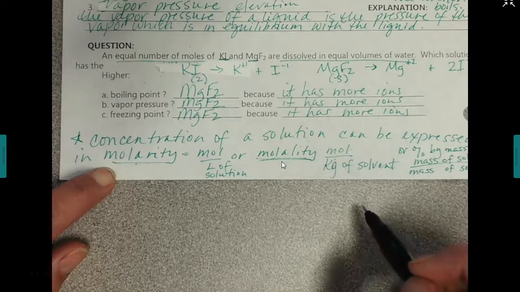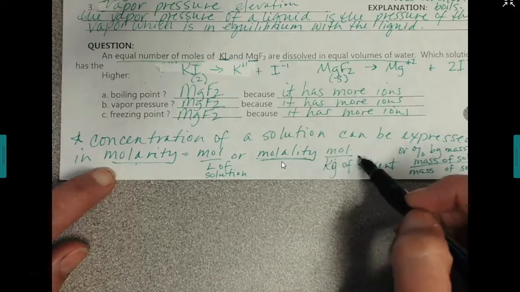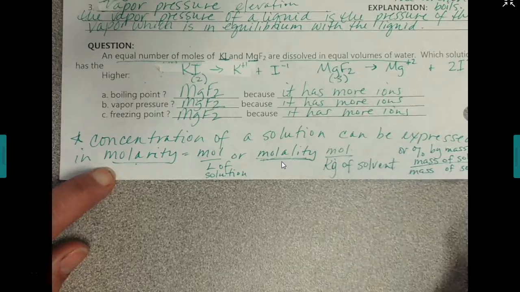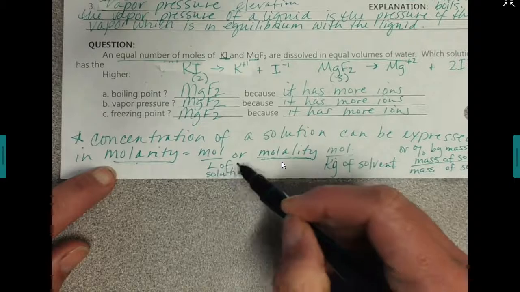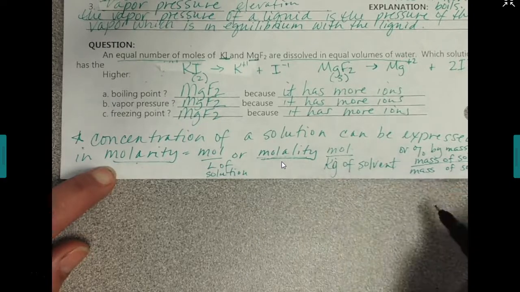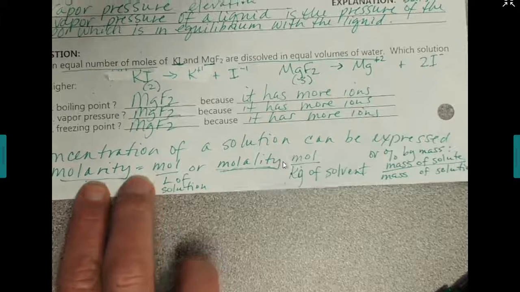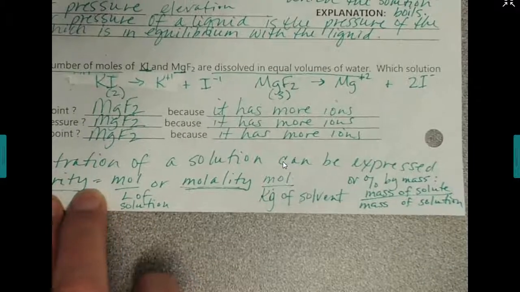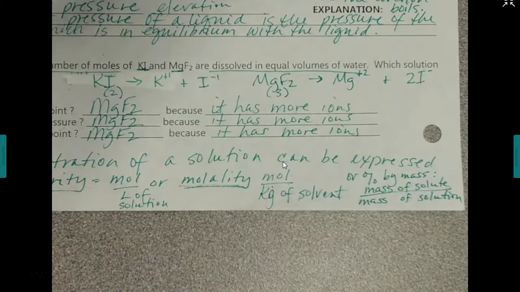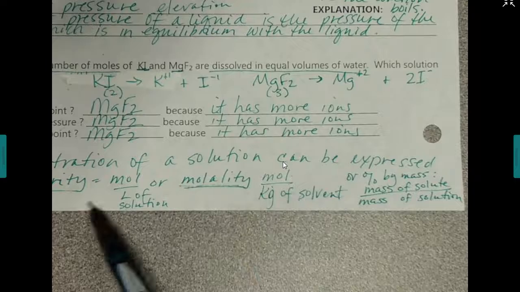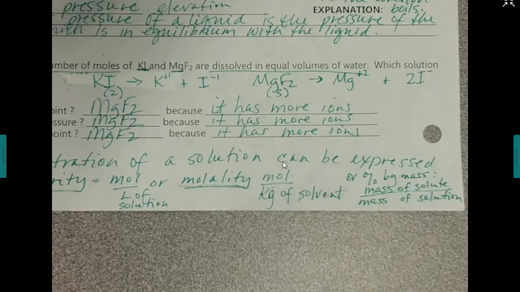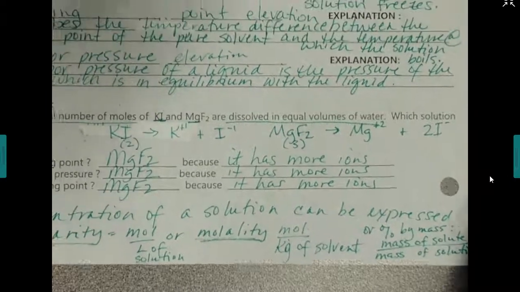This is moles of solute per kilogram of solvent, rather than liter of solution. And then we have percent by mass. This is mass of a solute divided by mass of a solution. I'm not going to test you over these. I just want you to write them down and understand them. Again, email me if you have any questions.